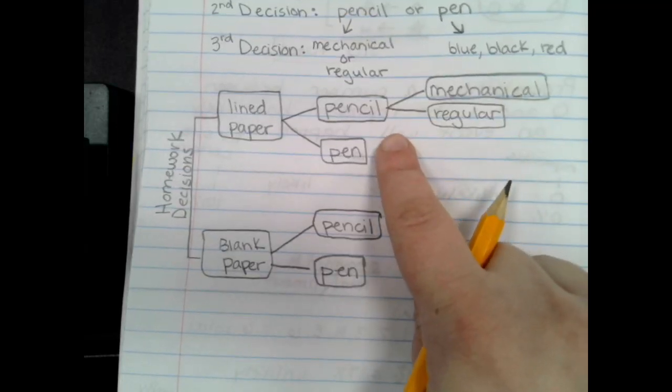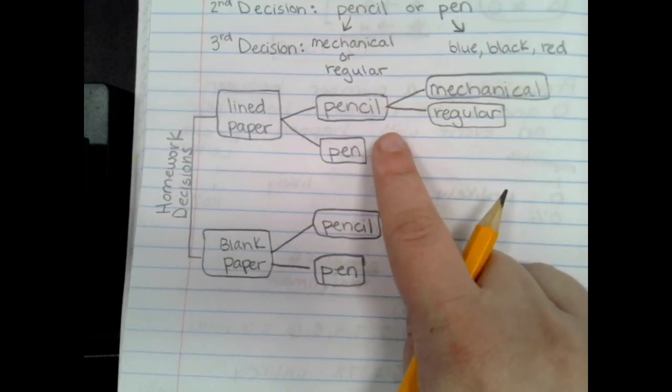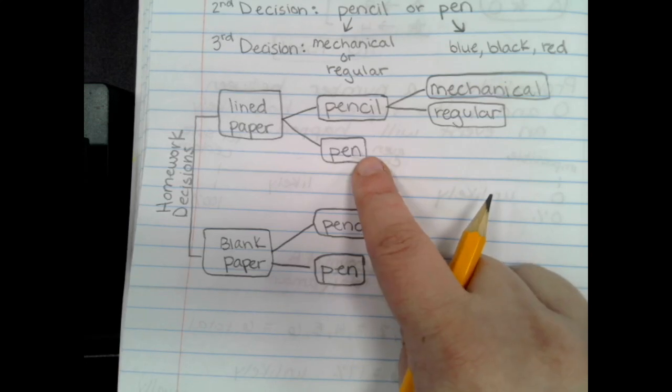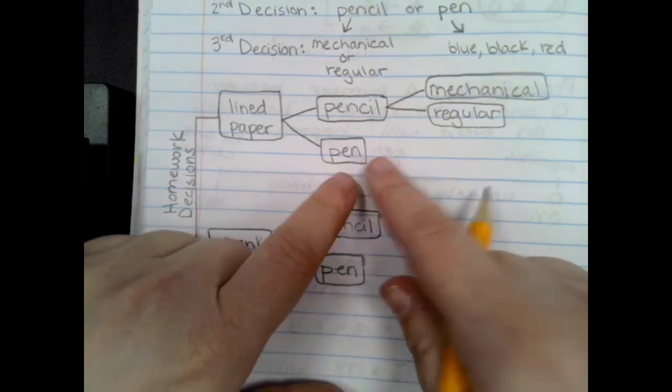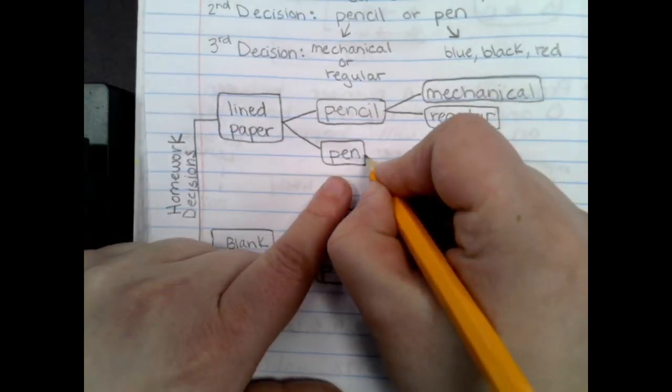Alright, so we have our pencil. Are those two options going to be the same as when we go to our pen? No. Blue, black. Good. So for pen, we had blue, black, and red.